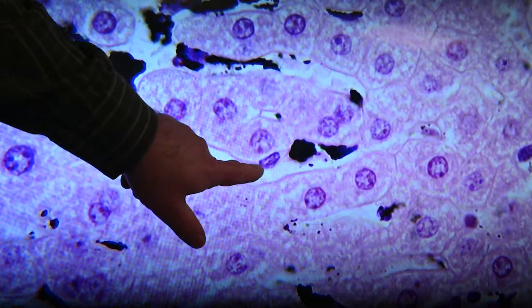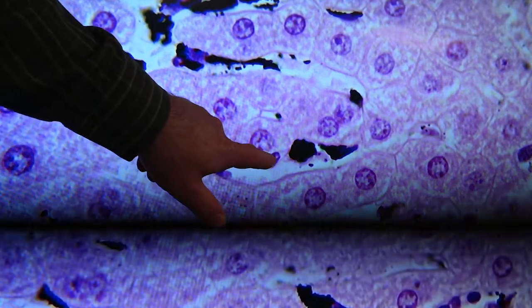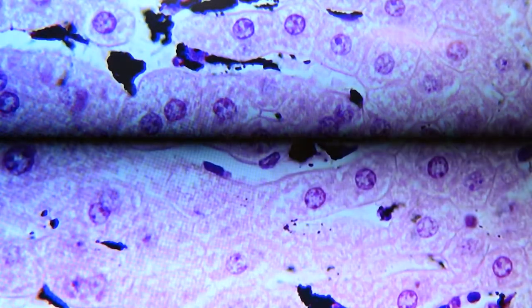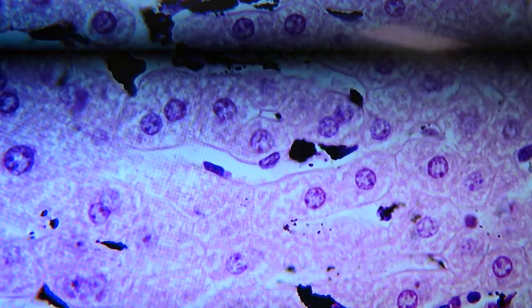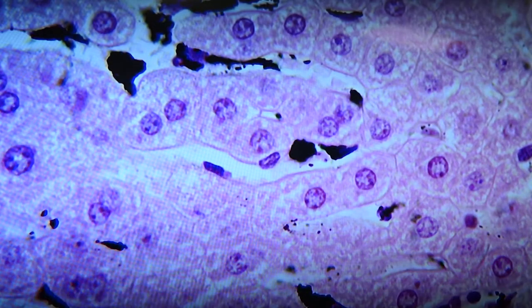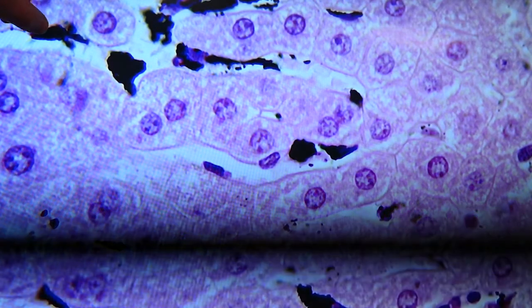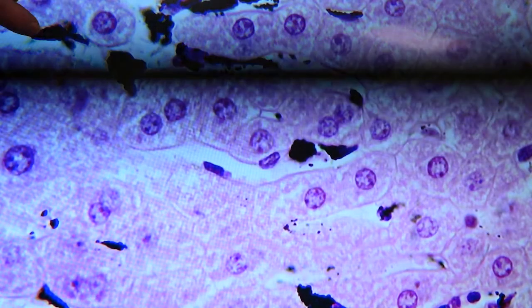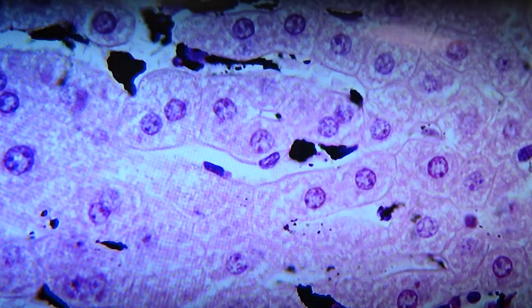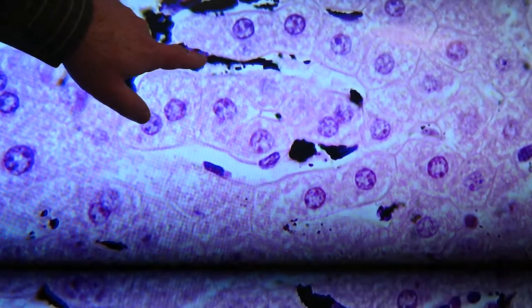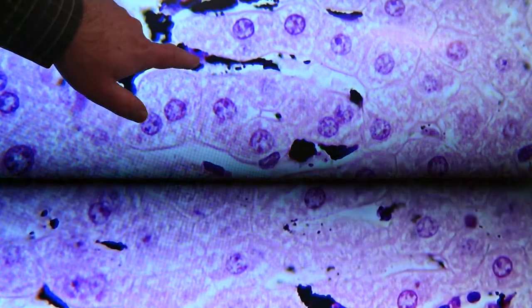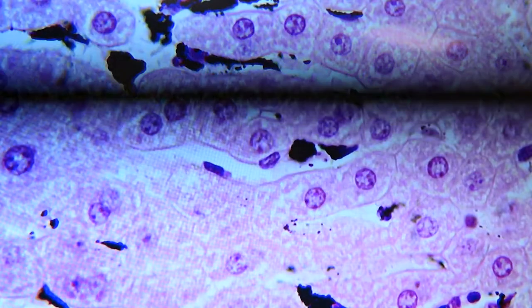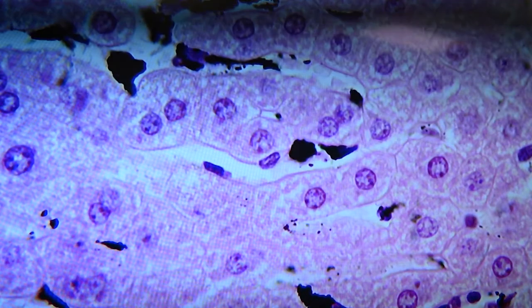There are a couple of endothelial nuclei down here that obviously don't have the accumulation of the carbon material that was put in there. Here you can see the nucleus of a Kupffer cell as it's surrounded by that material. Here's another one where you can see the nucleus of the Kupffer cell, and then around that you can see its cytoplasmic region full of the black color.